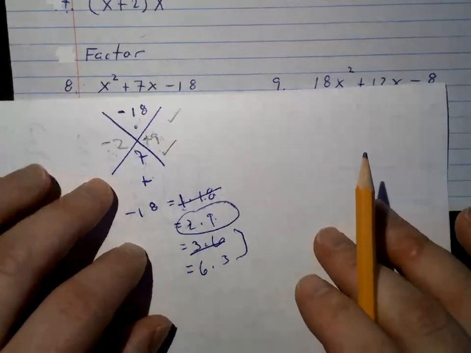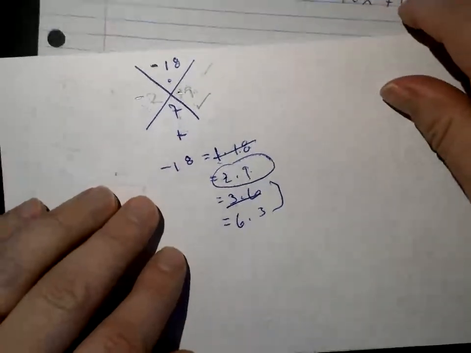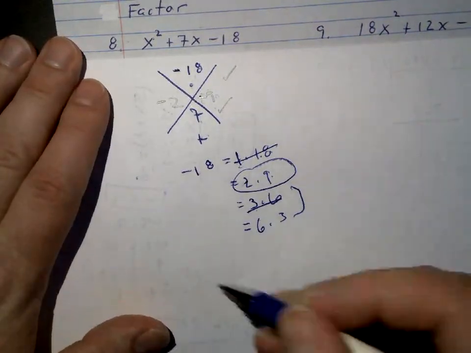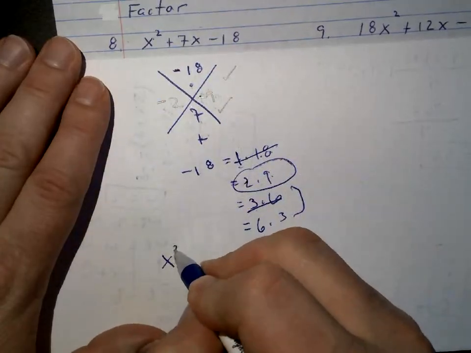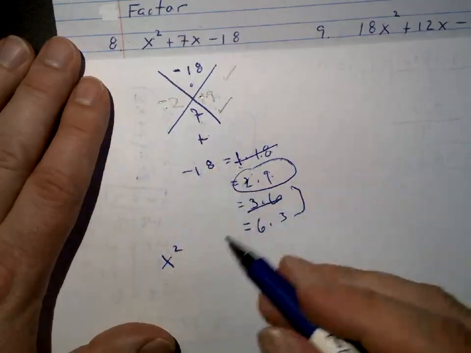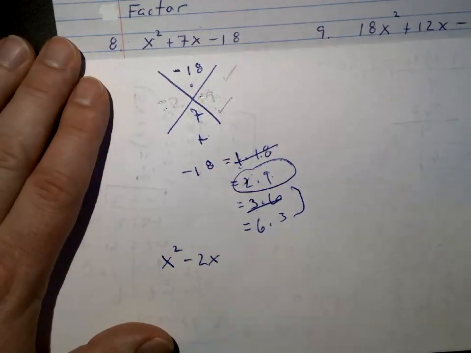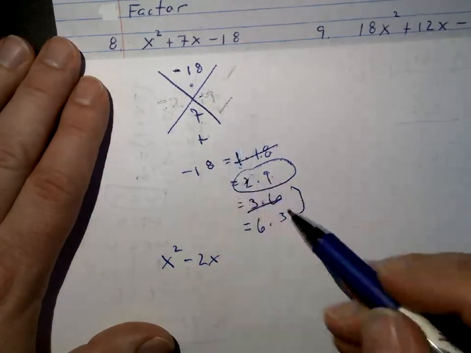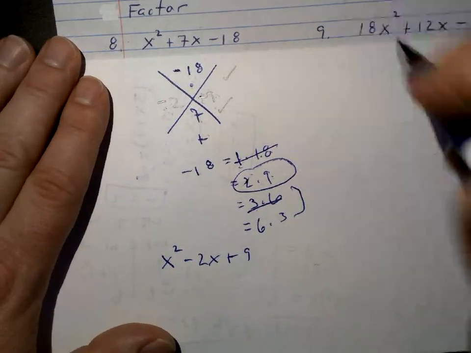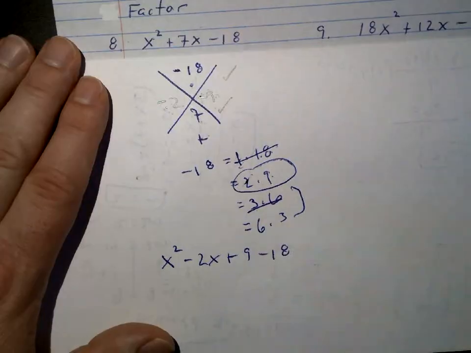So what I want you to do now is take this, and you probably learned this some other way, but that's okay. Let's see, I have that one, which I didn't do. Now, what if I take this number and put it there? And what if I take that number and put it there? And what if I take negative 18 and put it there?